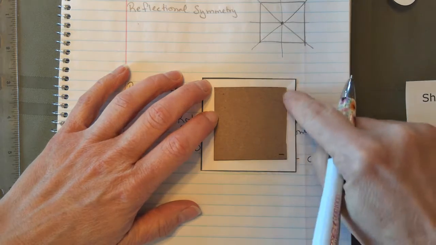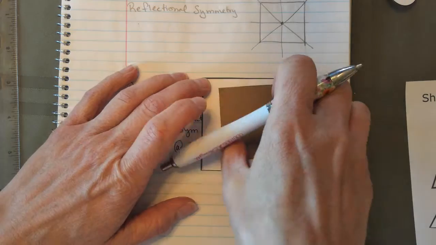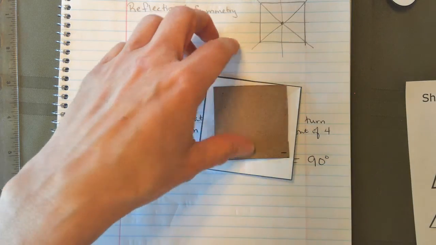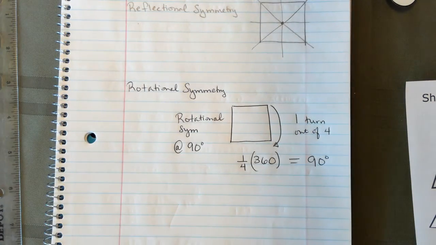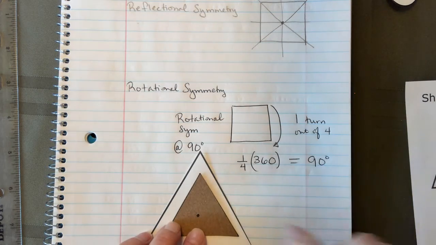Now granted, that corner's not in the same spot. That would take 4 rotations. But 1 turn, 1/4 of the total way around, gets you symmetry. So let's see if we can think of some others. Let's go back to this triangle.